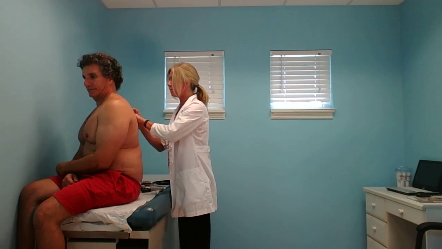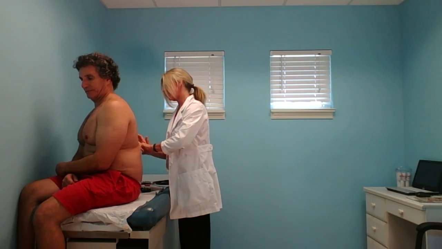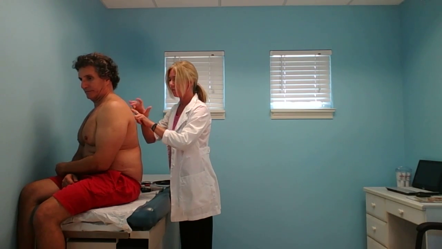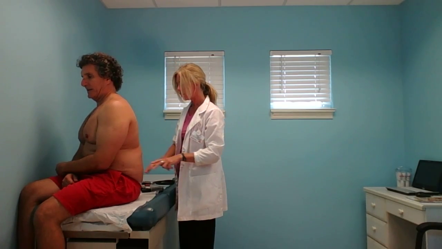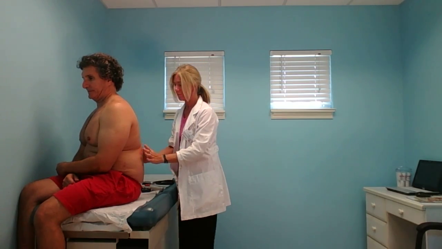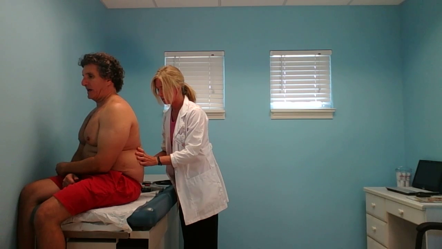So I'm going to go ahead and percuss. And I'm listening for dullness, consolidation, hyperresonance. That all sounds good. I'm going to go ahead and check his thoracic expansion. And I do this by putting my hands together here and looking at my thumbs. I do it about the 10th rib space. I'm going to have you breathe in. Again. Again.